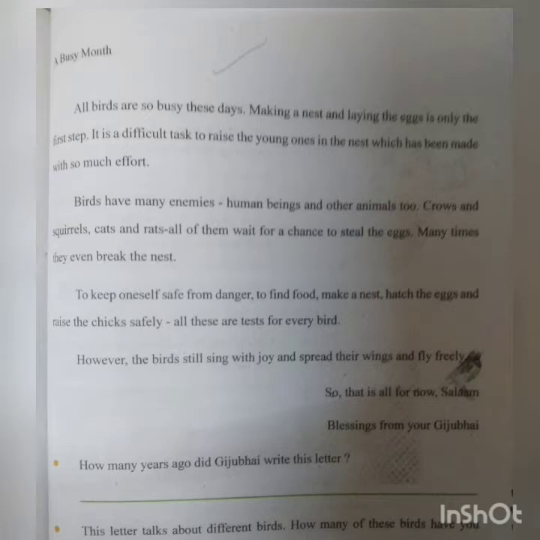Now it is said over here on page number 123 that we face many difficulties in our life. Or does our life go smoothly? No, we face a lot of difficulties. Yes, similarly birds also face a lot of difficulties. For example, when they make a nest, there is a constant fight between two birds, where one is going to break the other's nest.